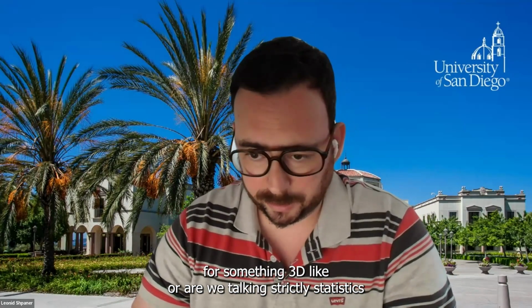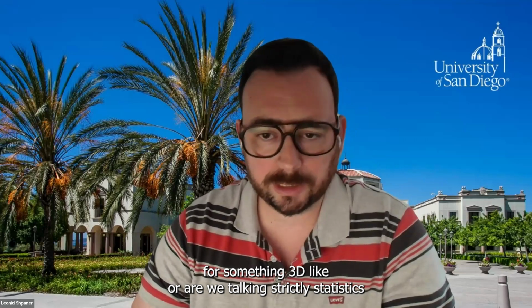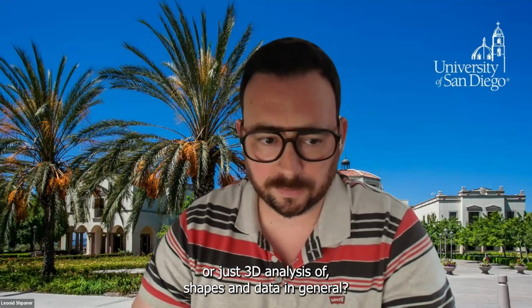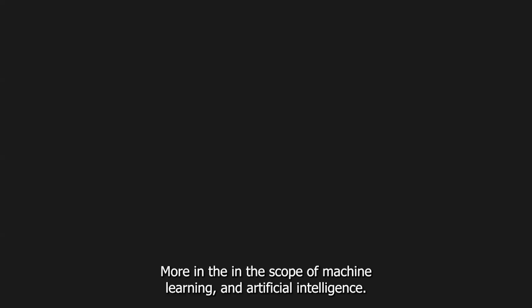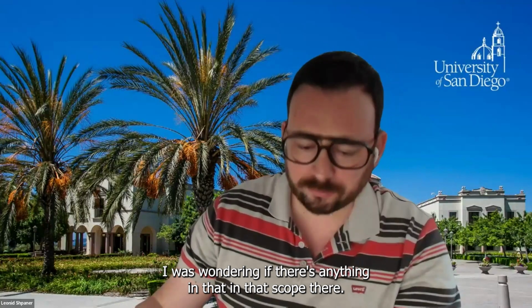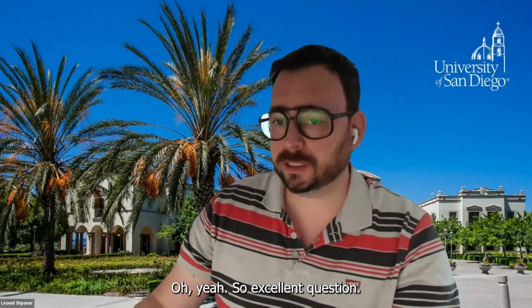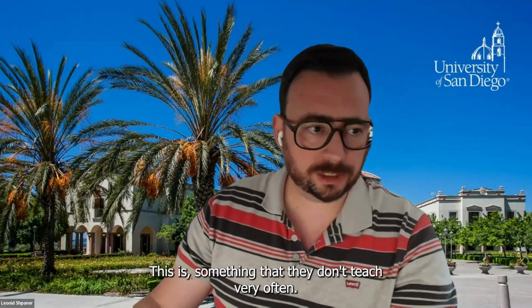for something 3D. Are we talking strictly statistics or just 3D analysis of shapes and data in general? More in the scope of machine learning and artificial intelligence. I was wondering if there's anything in that scope. Oh, yeah. It's an excellent question. This is something that they don't teach very often.